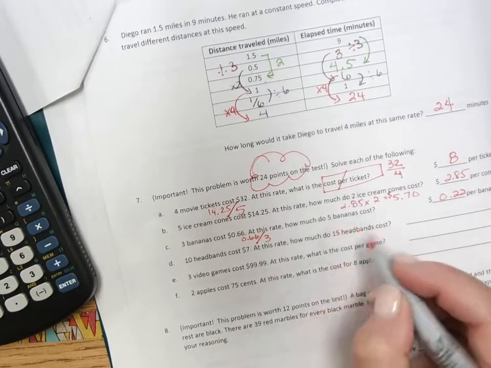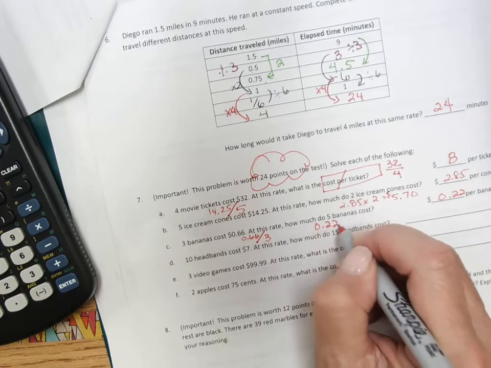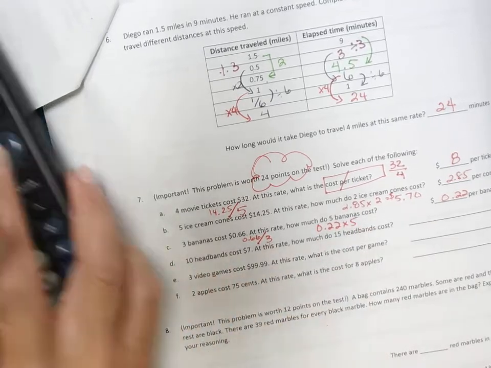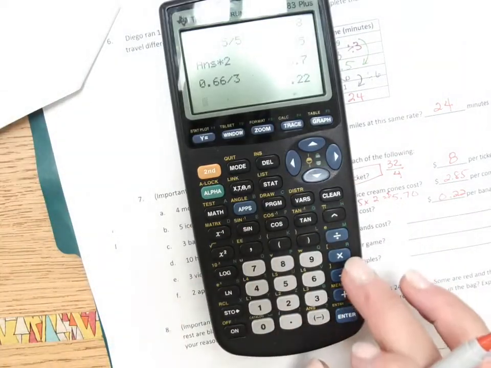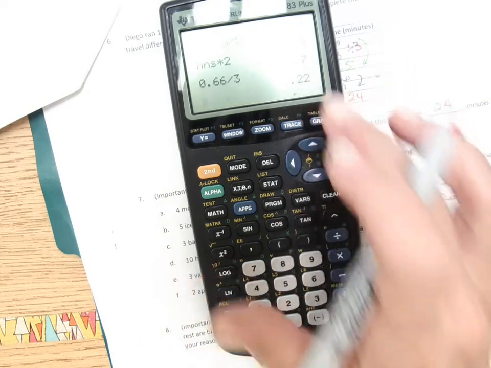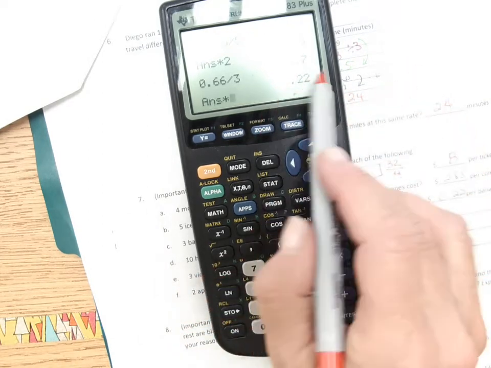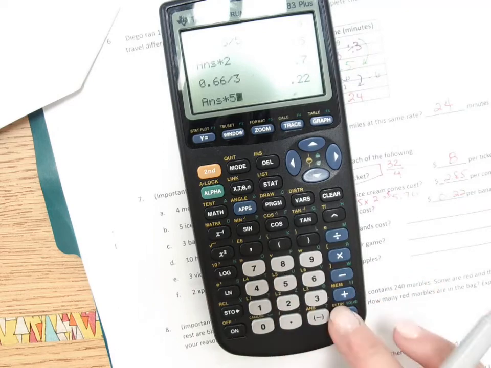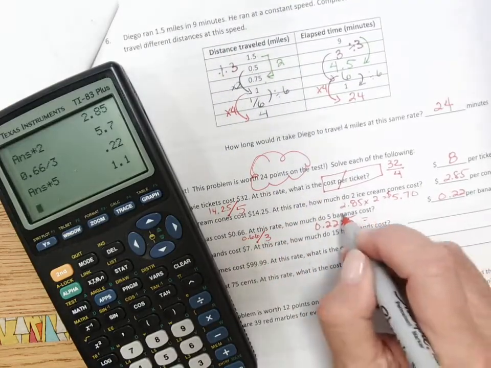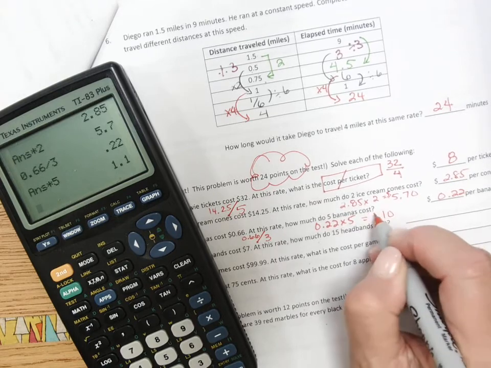But I need 5 of them. So on your calculator, since I've already got that in there, I can just hit times, and it says, oh, you want me to take your answer and do that? Yes, I do. So 5 bananas are going to cost me $1.10.